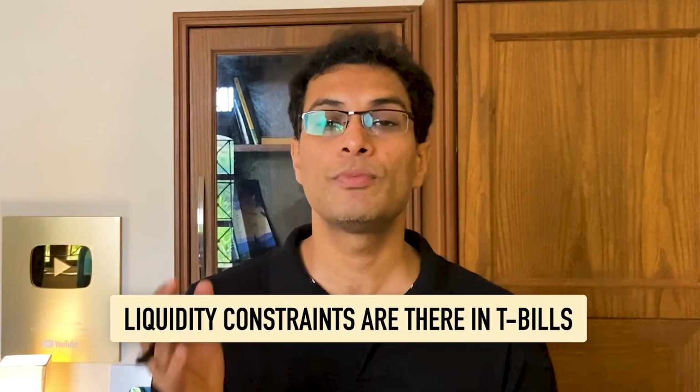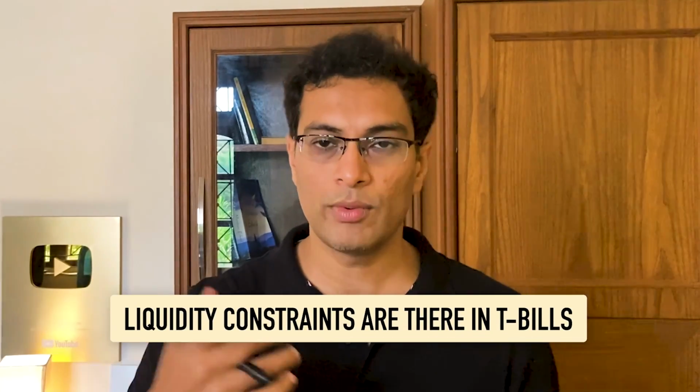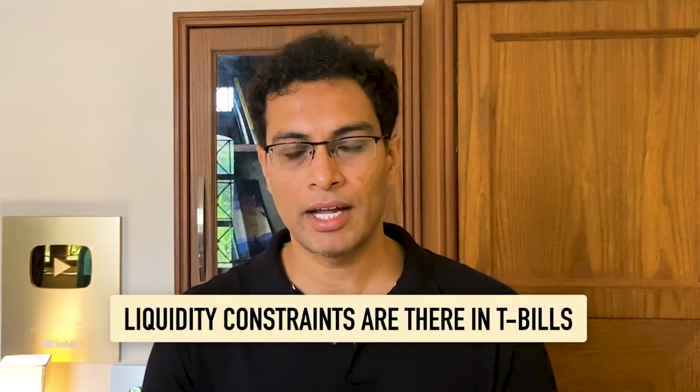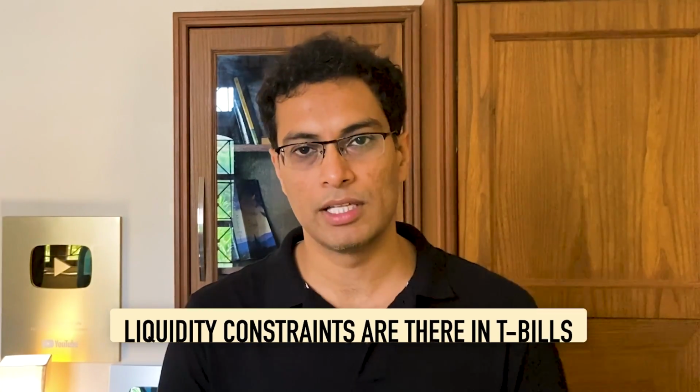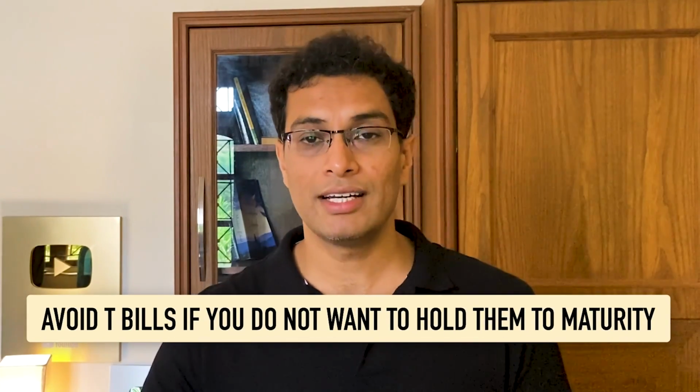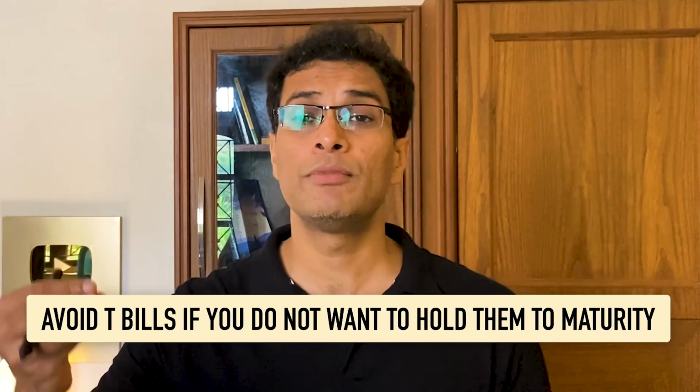A related point is liquidity: if you want to withdraw your money out of T-bills quickly, that becomes a slight challenge because there are liquidity constraints. Liquidity means that you want to sell your T-bills, but you're not able to sell them in the secondary market because there are no buyers. There is a secondary market sale issue. So don't invest in T-bills unless you want to hold them to maturity.